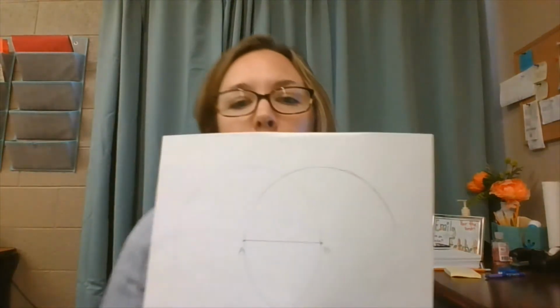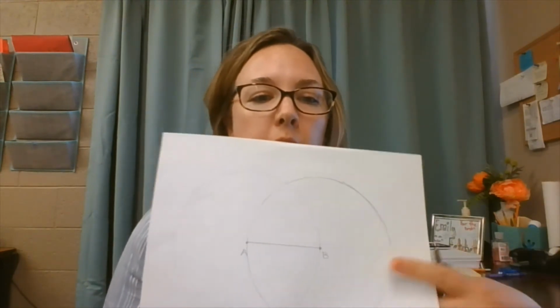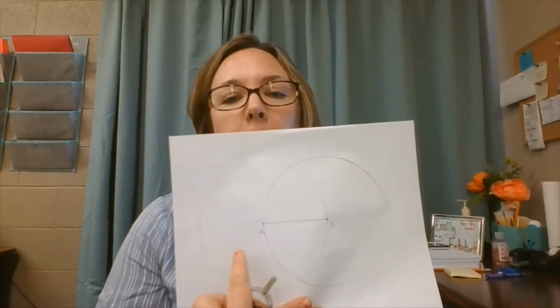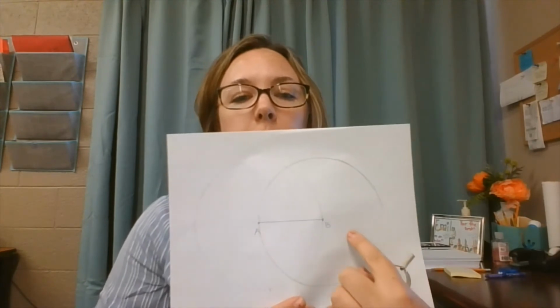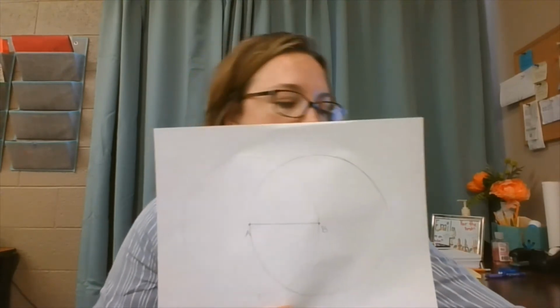Whoops. Here we go. Okay, so there are my two circles. A little wobbly on circle B. So this is circle A on this side. This is circle B. They look like a Venn diagram. It's exactly how we want it.